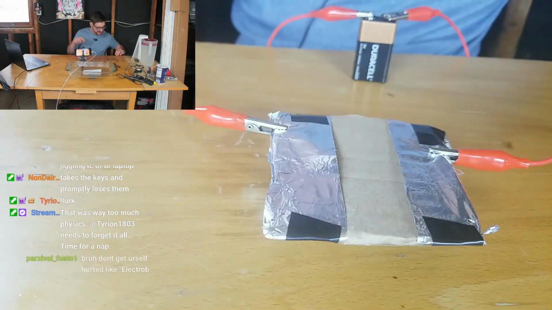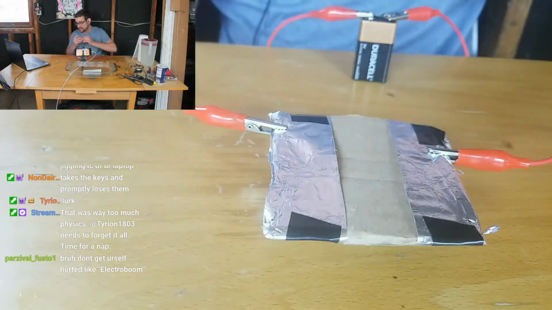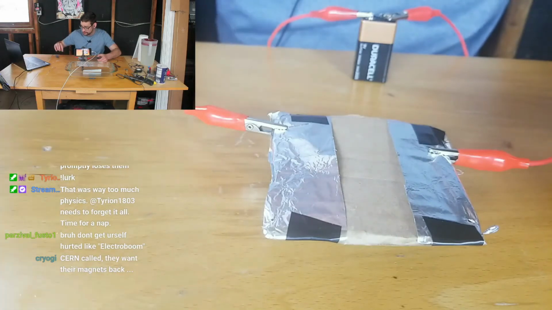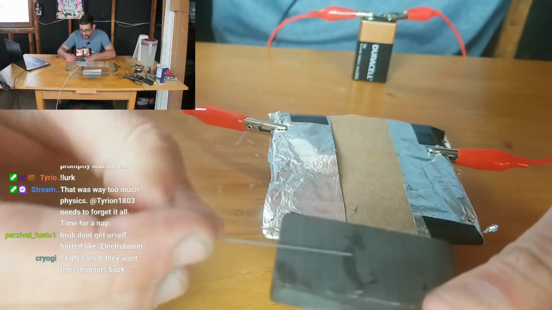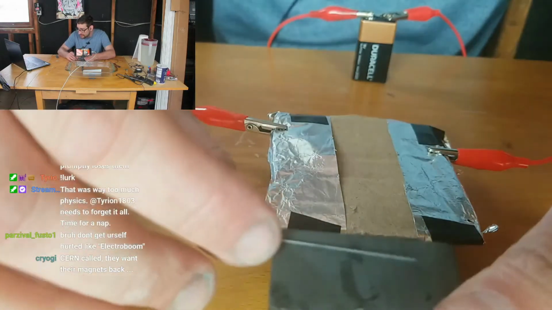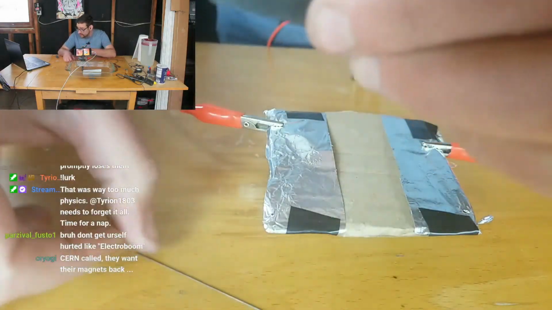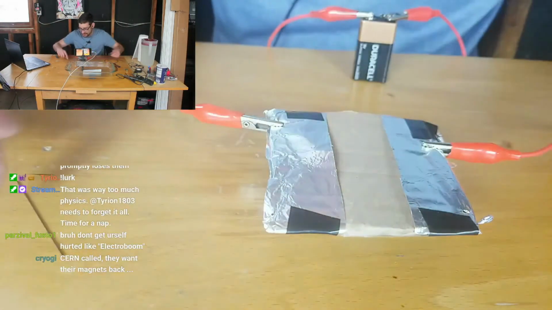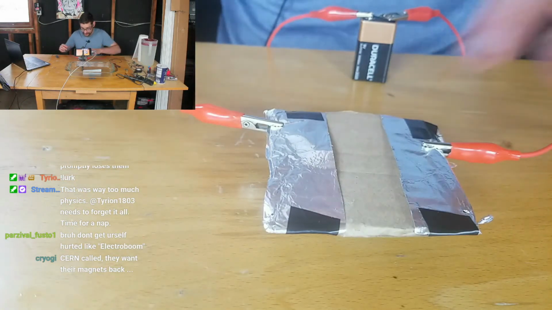And if you'll notice, that pencil lead, graphite, is not magnetic. CERN called, they want their magnets back. So if you see here, as I rub this lead against the magnet, it doesn't keep it. This is not magnetic. It wants nothing to do with it. So it's not magnetic, but it is conductive, right? So there's some current going through it.